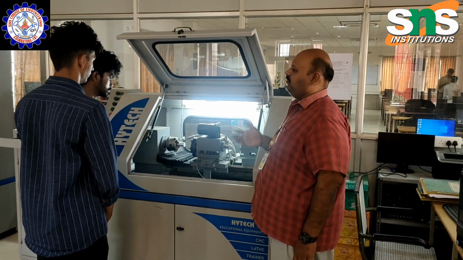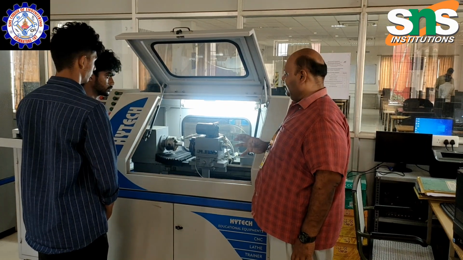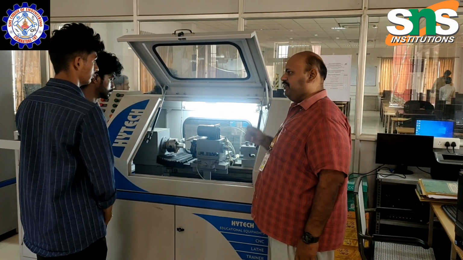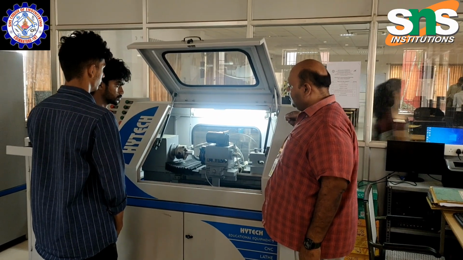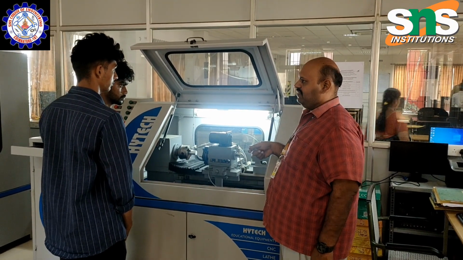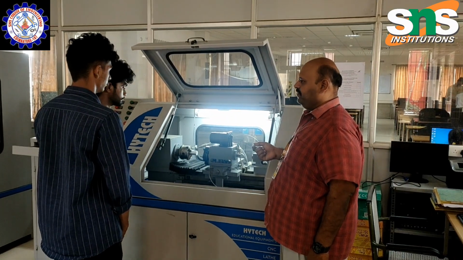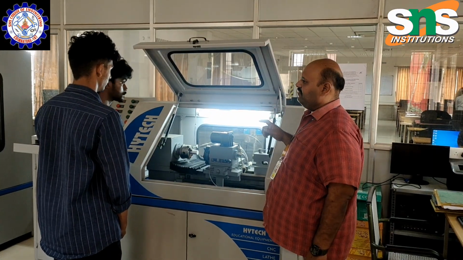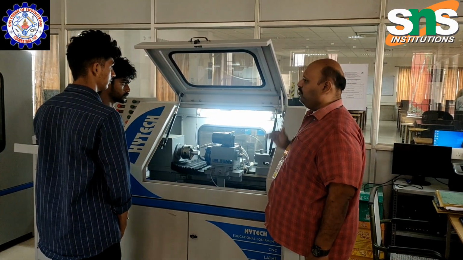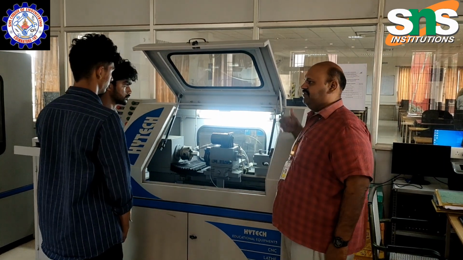What does this program denote? It is the tool movement, which is what you do manually in a lathe. In a lathe, you have to move the tool manually in the X direction to give depth of cut and feed. The same thing we give in the program, and then we take the output from the machine.